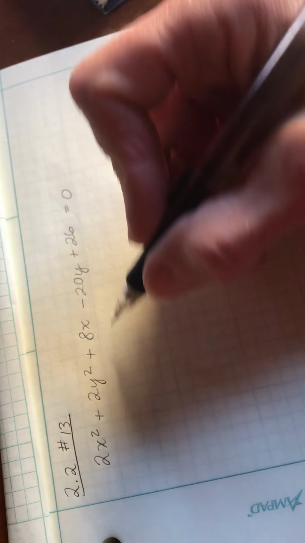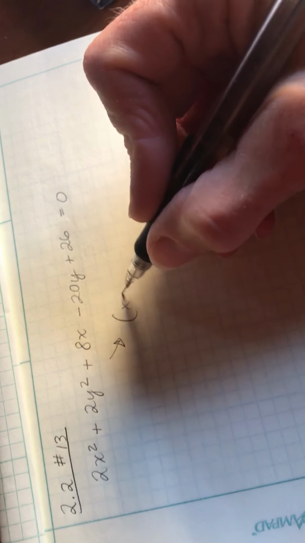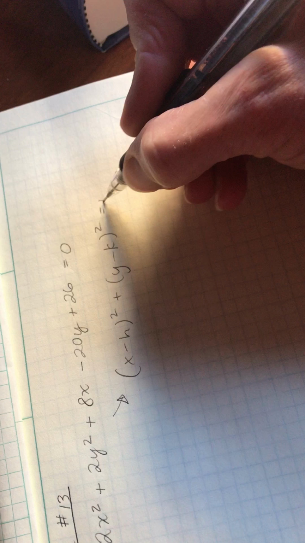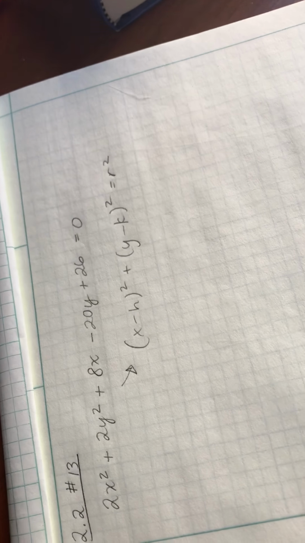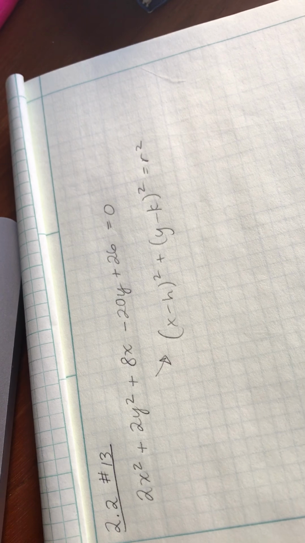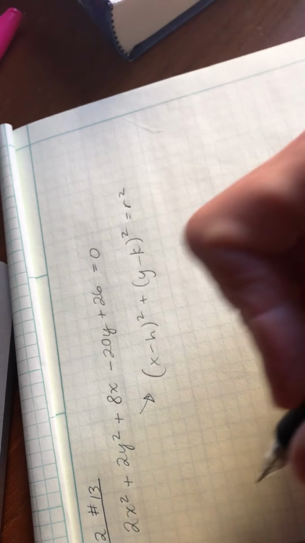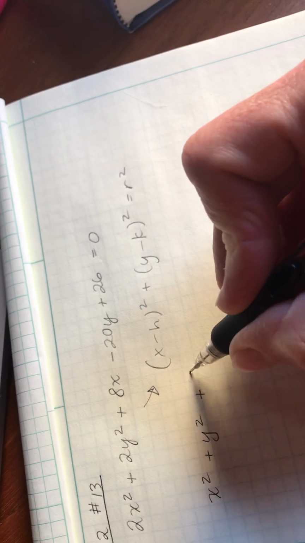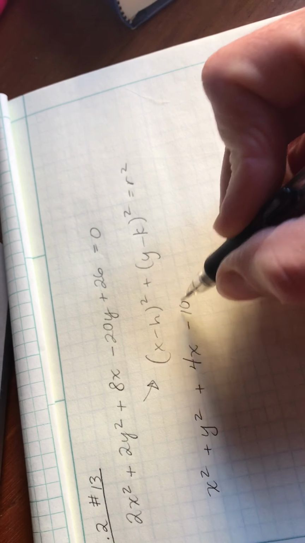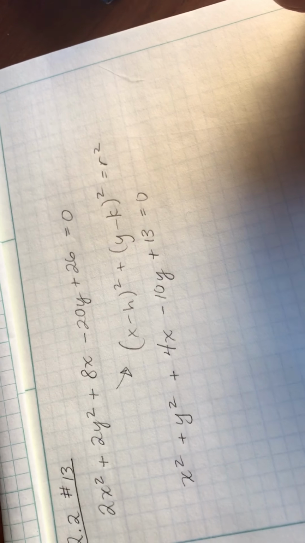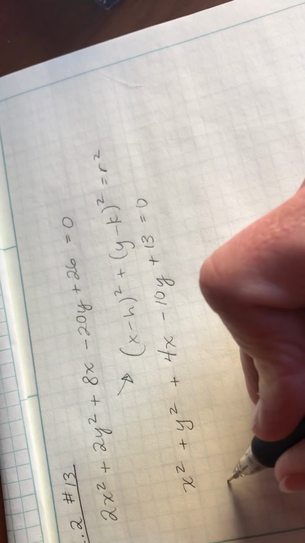You know, our center-radius form that we're looking for is (x minus h) quantity squared plus (y minus k) quantity squared equals r squared. So we need to have the coefficients on x squared and y squared to be 1. So divide both sides by 2 and you get x squared plus y squared plus 4x minus 10y plus 13 equals 0.